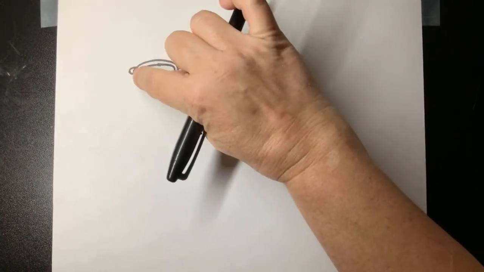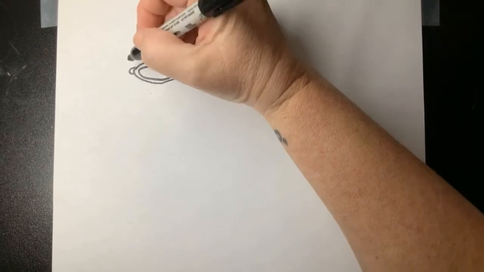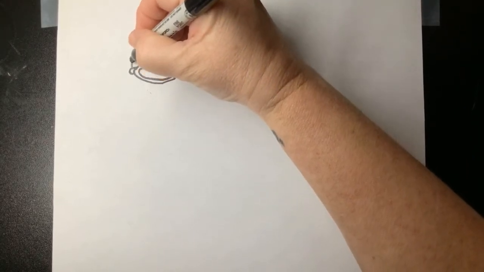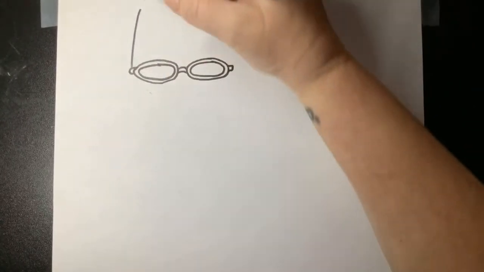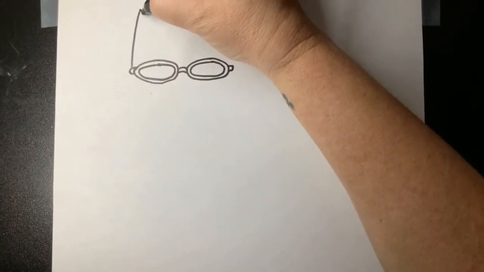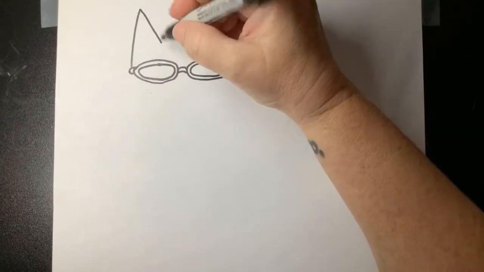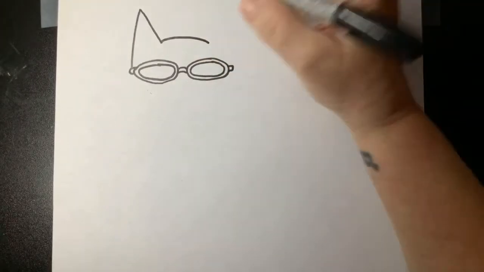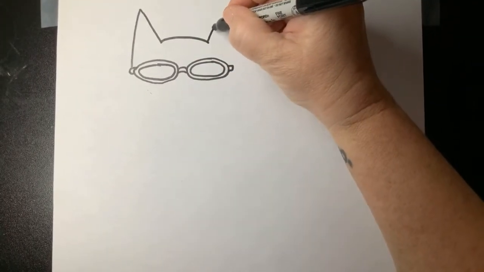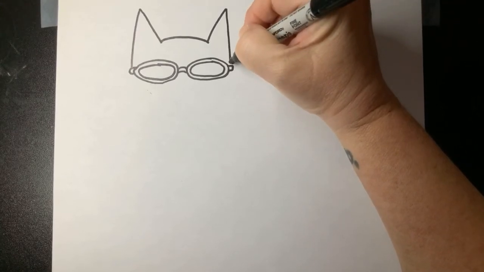So thinking about where our sunglasses are, the sides of our glasses, we're going to draw a line and we're going to come up. And then Pete's ears look like triangles. So we're going to come back down like this, almost creating that triangle. The top of his head is rounded. And then let's create another triangle for another ear and come down like this.